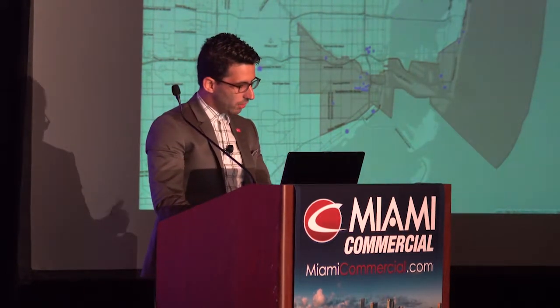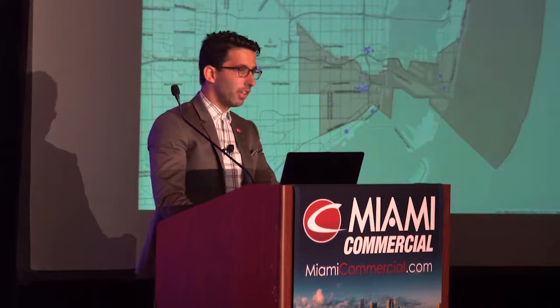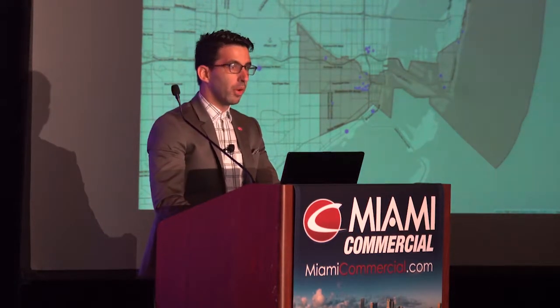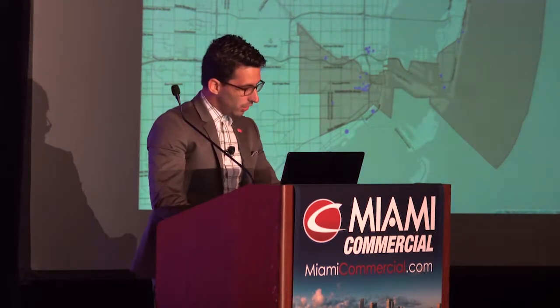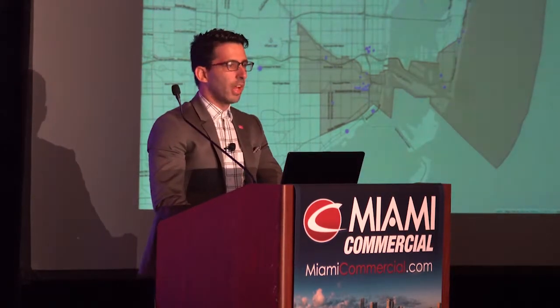And we've also added county commission districts and municipal boundaries to assist advocates, developers, and decision makers with preservation efforts. As you can see here, this particular commission district has a number of these at-risk properties in them.